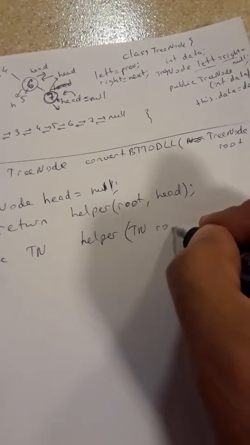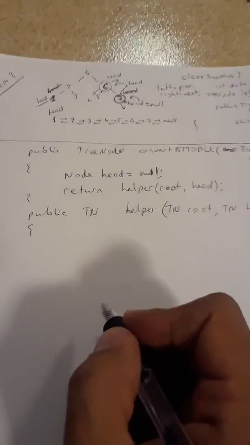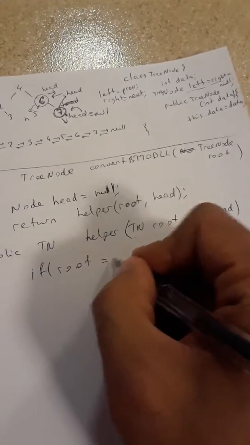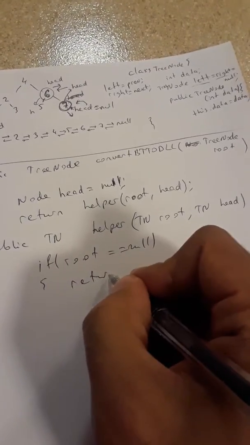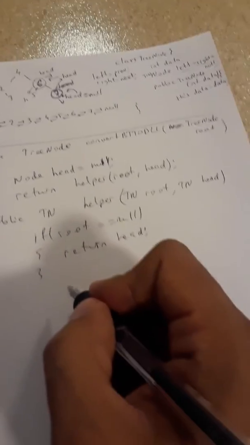Passing root and head, so if root is equal to null, we will just return head.